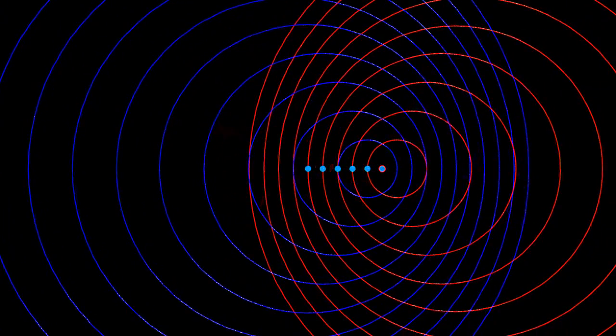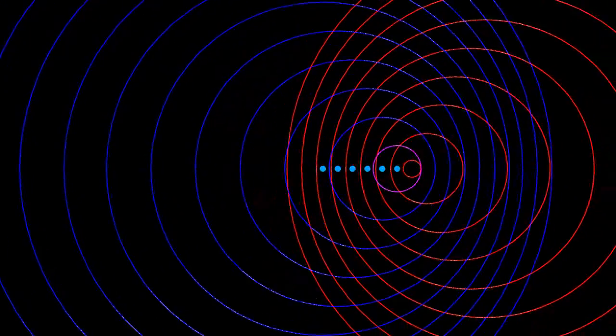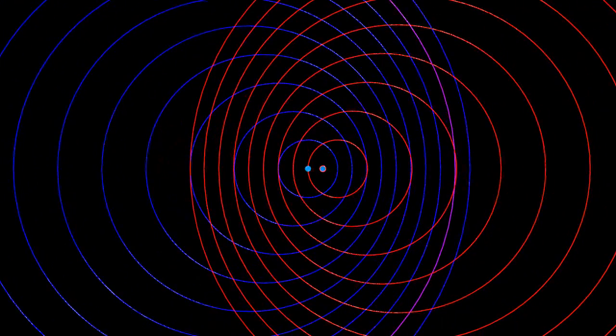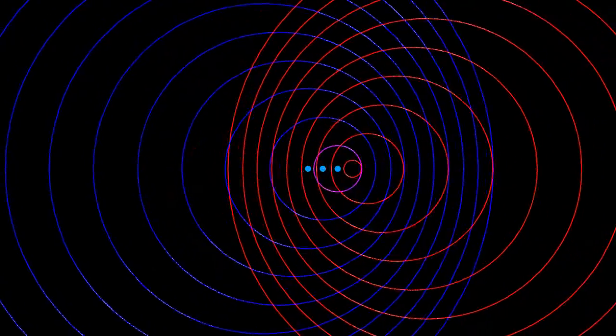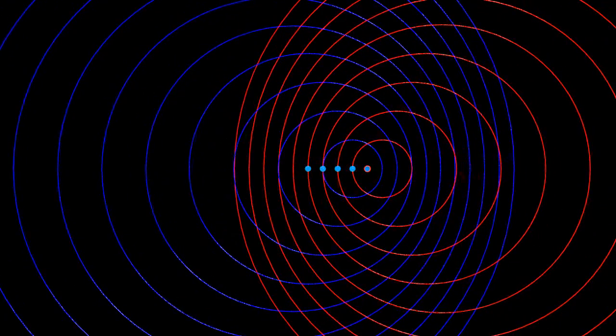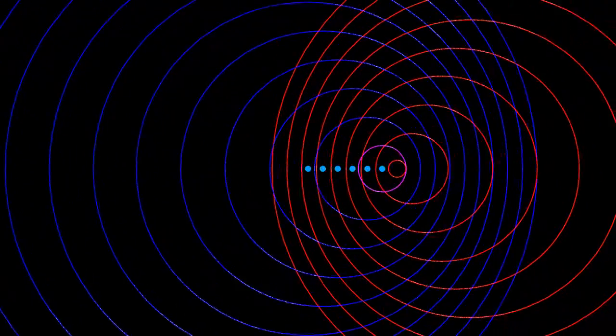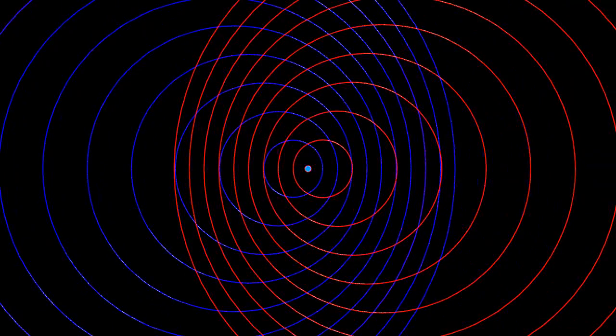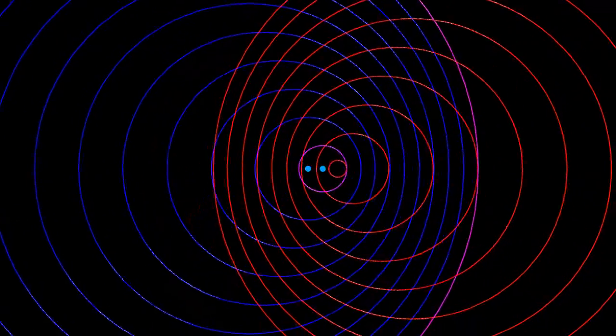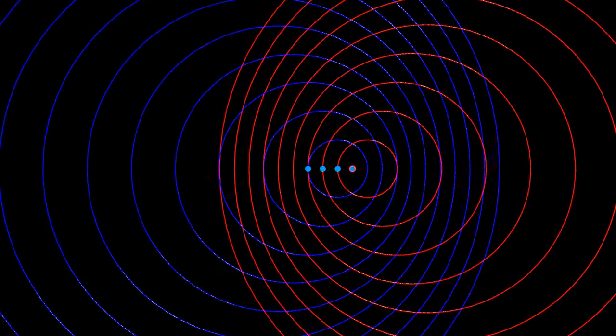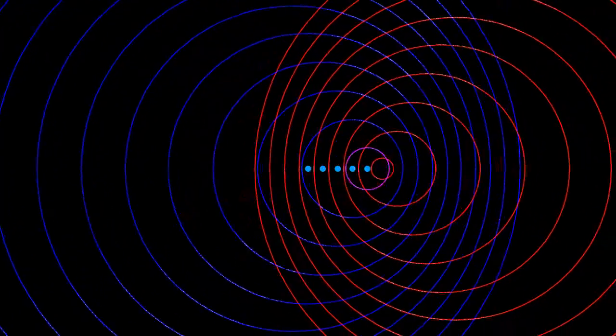Therefore, the red and blue spheres are decreasing and increasing their radius at the speed of light. Any change in velocity that is witnessed is the result of the spheres of one particle being offset from those of another, causing the particle to move at some small fraction of the speed of light relative to the first particle.